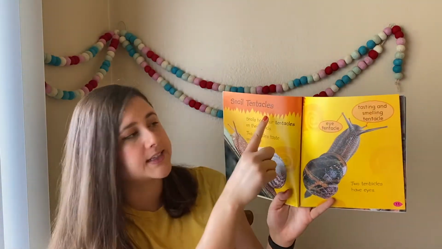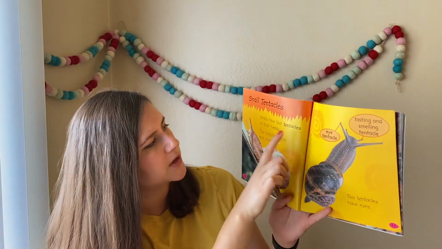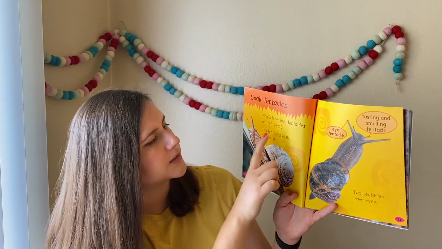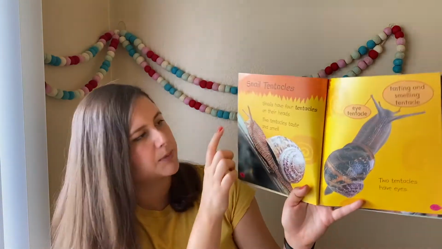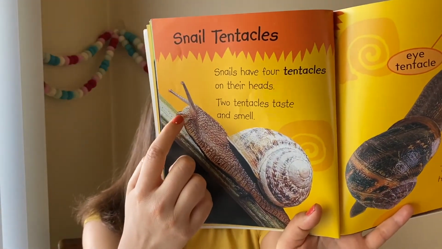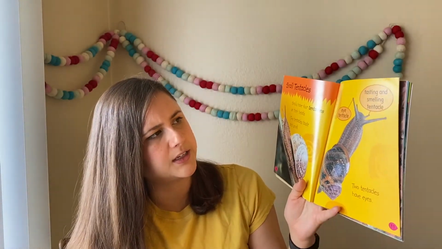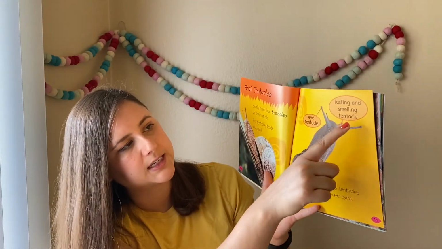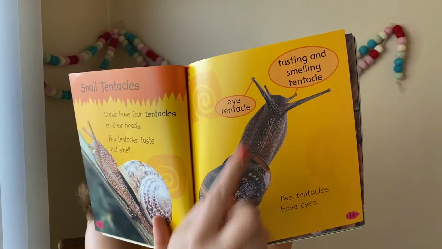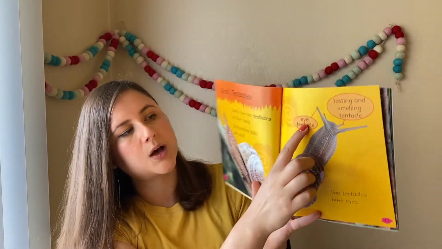Let's learn about the snail tentacles. Snails have 4 tentacles on their heads. 2 tentacles taste and smell. I wonder if it's those 2 tentacles that are touching the leaf that can taste and smell. 2 tentacles have eyes. Let's see if my guess was correct. Here's the label that says tasting and smelling tentacle. So I was right, those ones on the bottom are for tasting and smelling. And these 2 on top are the eye tentacle. They help them see.